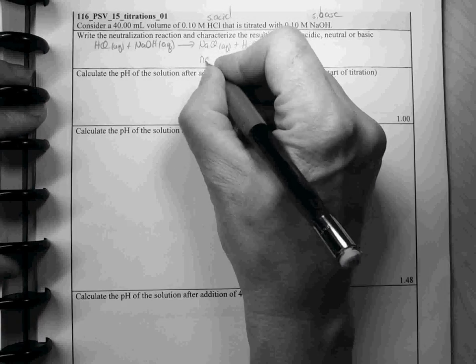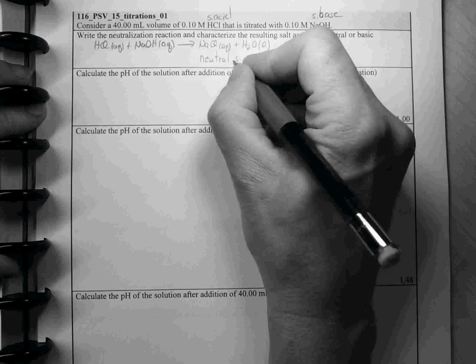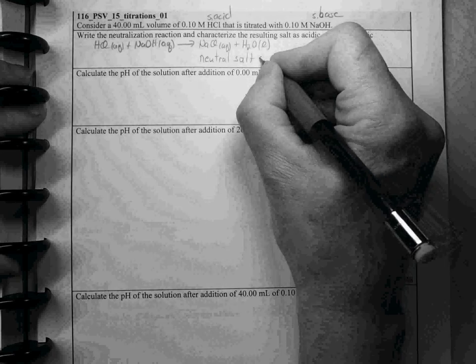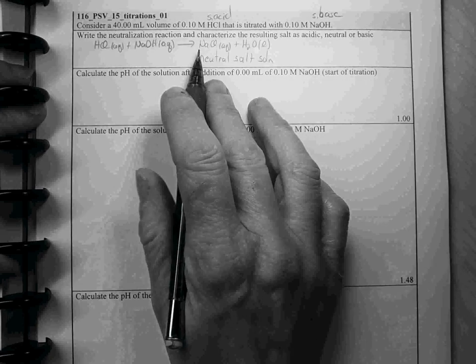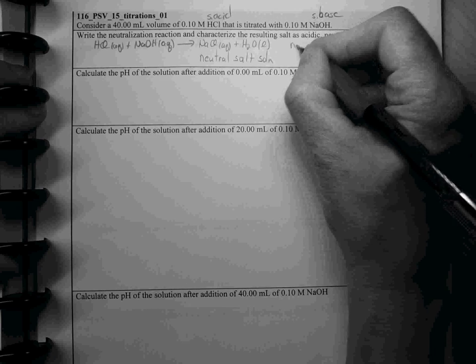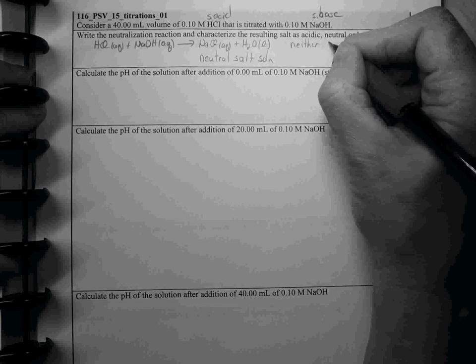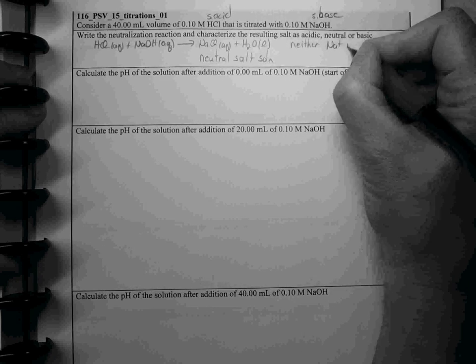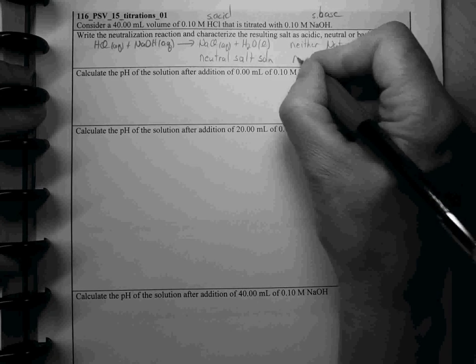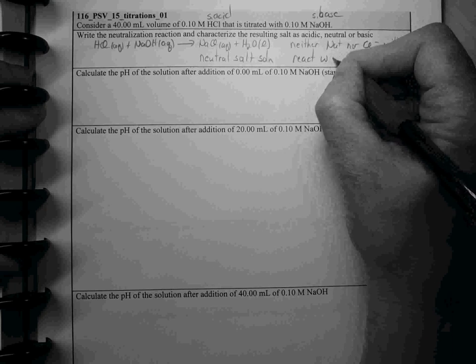This is a neutral salt solution, because neither Na plus nor Cl minus are going to react with water. They are both conjugates of either a strong acid or a strong base, so they will have no strength of their own.